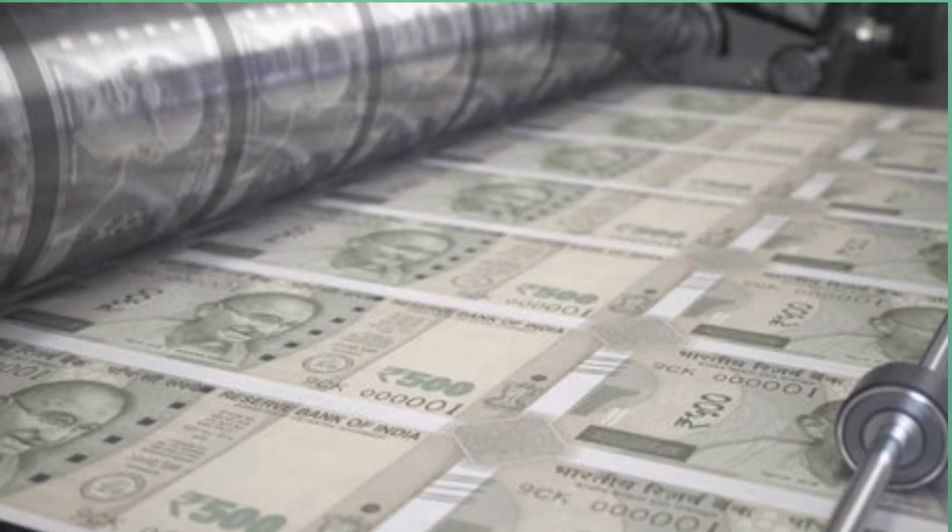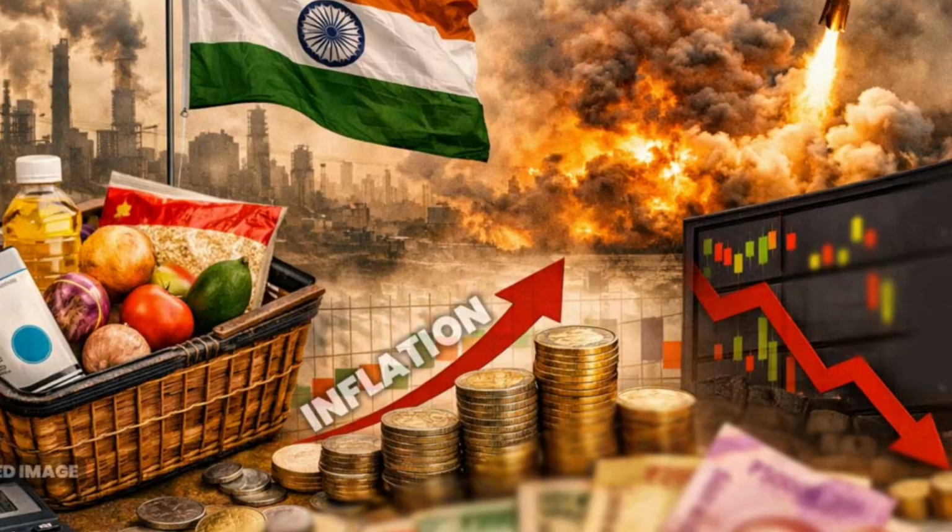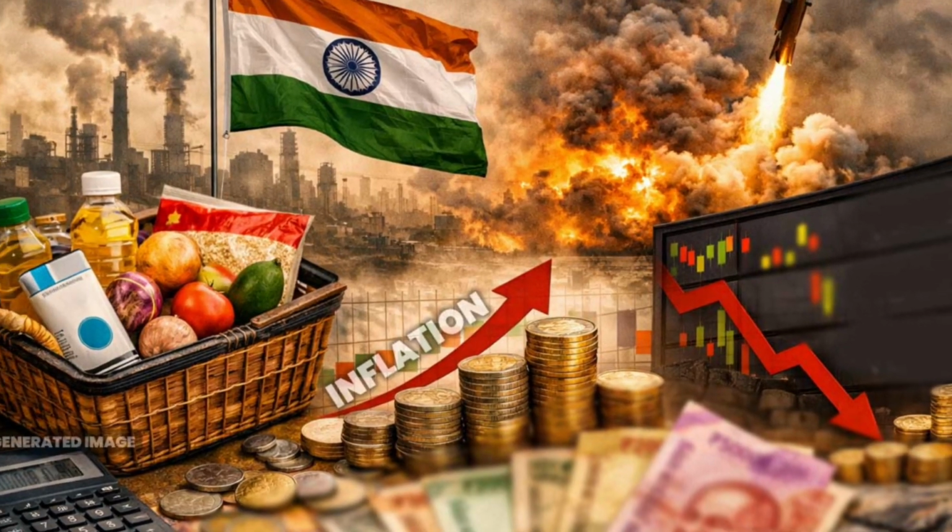And does the government simply print more money? Is it possible? Suppose the Indian government prints more money, what happens? Inflation becomes higher. If you want to buy anything, it becomes more costly, you have to pay more money.